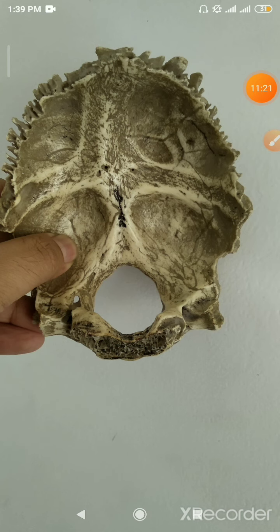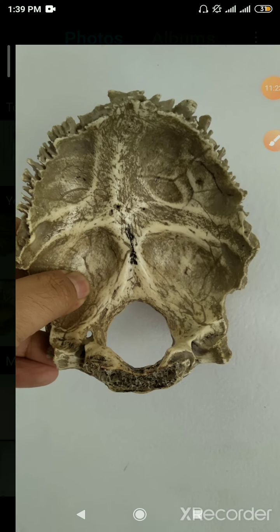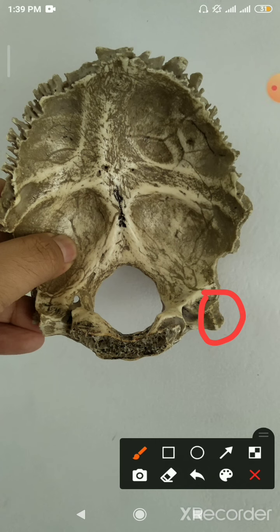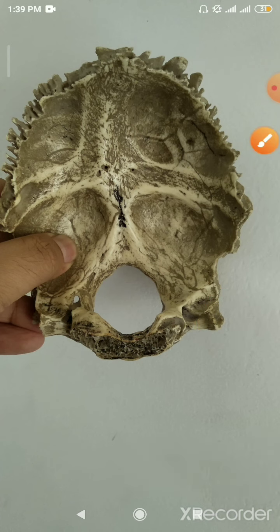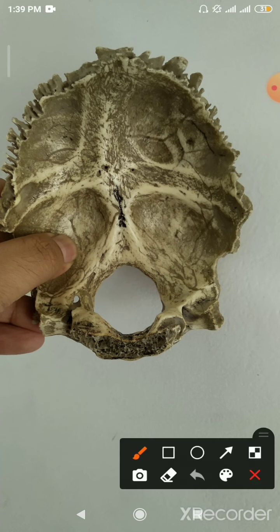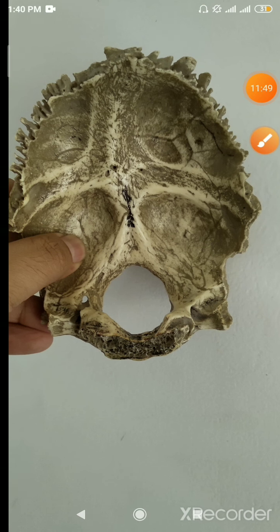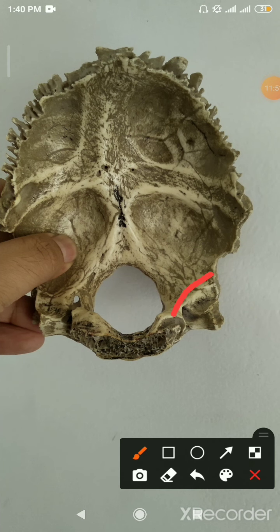Now we will talk about another part of the condylar part, that is the jugular processes. The jugular process has an anterior margin, lateral margin, and two surfaces, upper surface and lower surface. As this is a very small part, it's very difficult to identify the structures. Its anterior margin forms the posterior boundary of the jugular foramen.